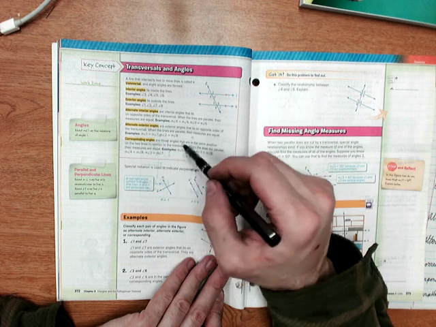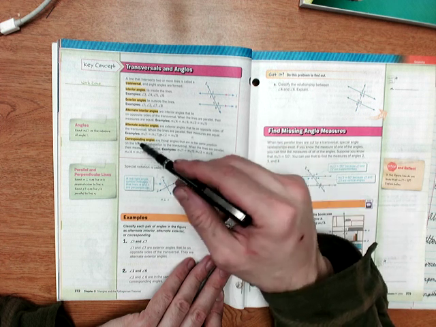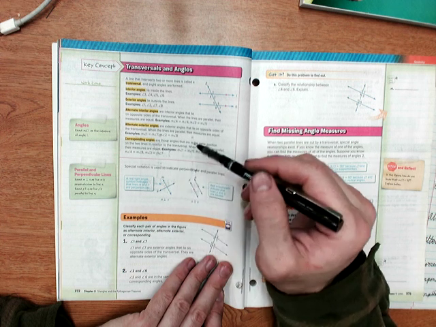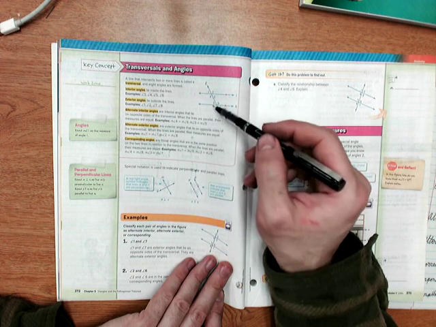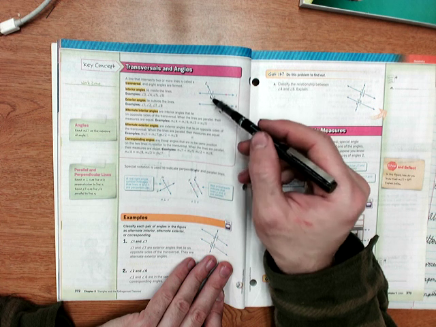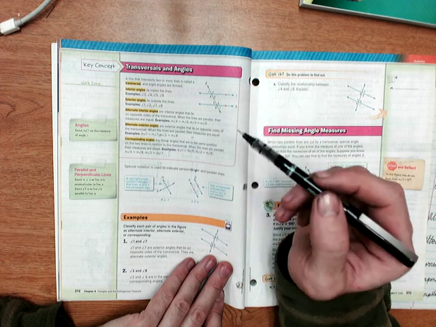Corresponding angles are those angles that are in the same position on the two lines in relation to the transversal. When the lines are parallel, their measures are equal. 1 and 5, 2 and 6, 8 and 4, 7 and 3.